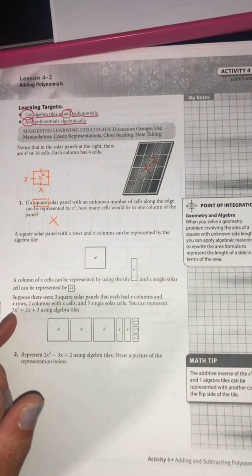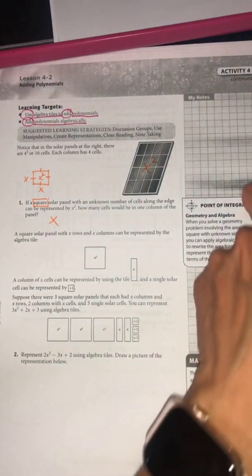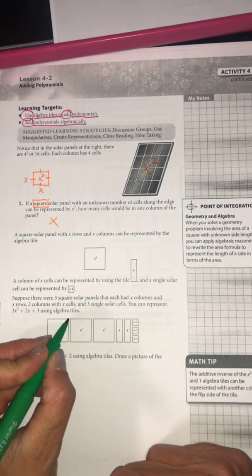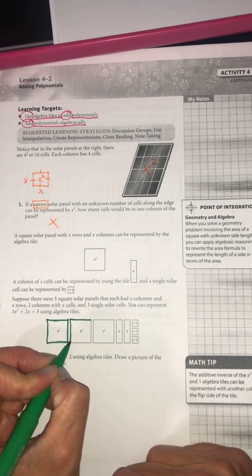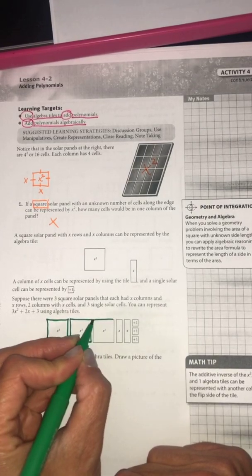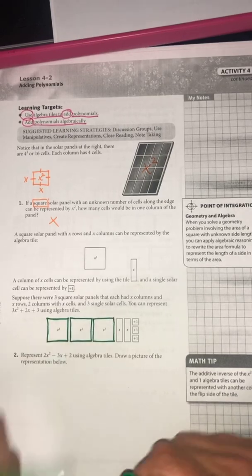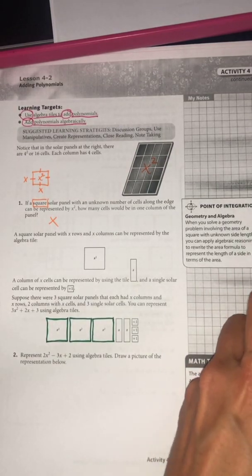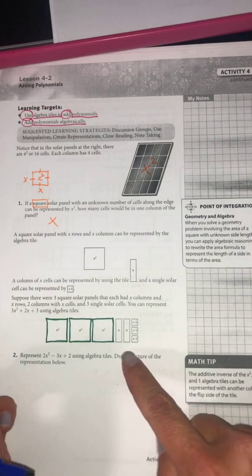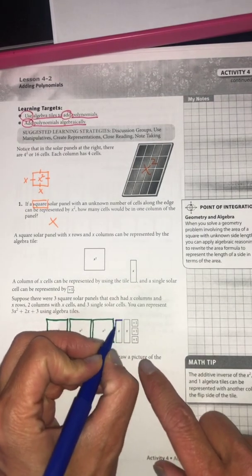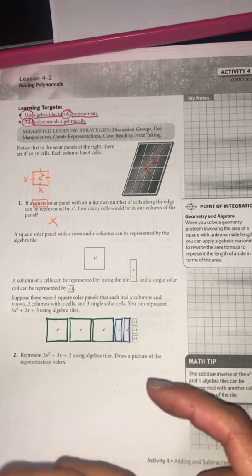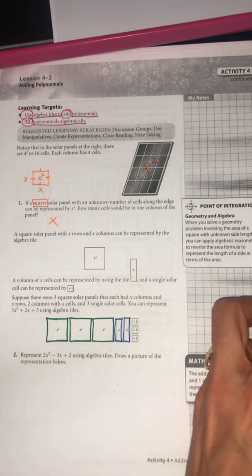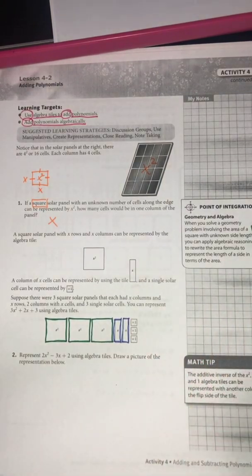So if I have 3x squareds, notice how in my picture there are 3 of the x squared tiles. And then to represent the 2x, there are 2 of the x tiles. And then to represent the 3, there are 3 of the +1 tiles.